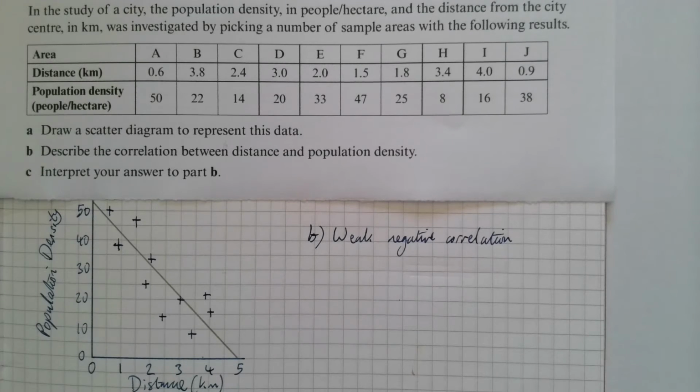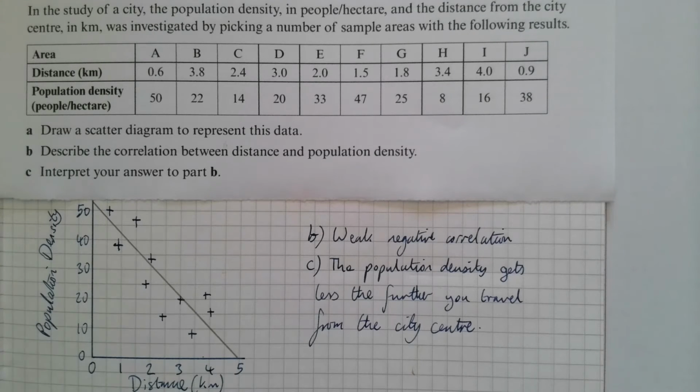Oh, I've just done it. I've interpreted it. Population density gets less the further you travel from the city centre. Or you could describe it in the other way. As you get closer to the city centre, you get more and more people.